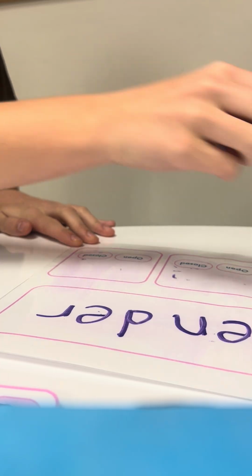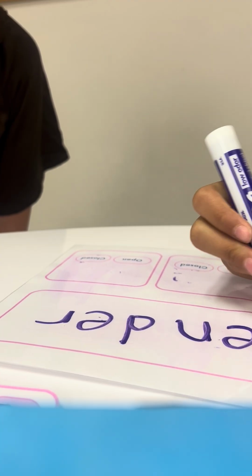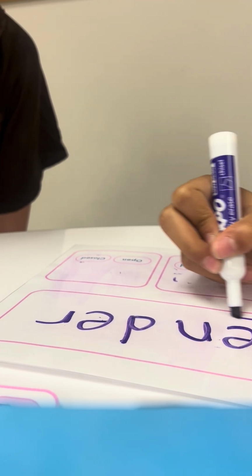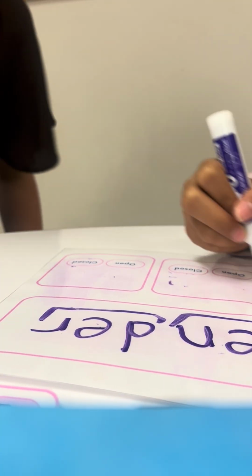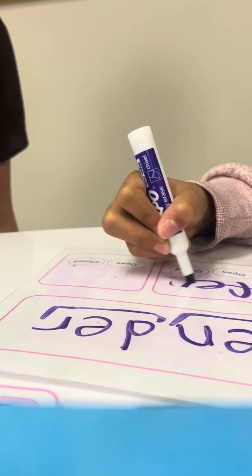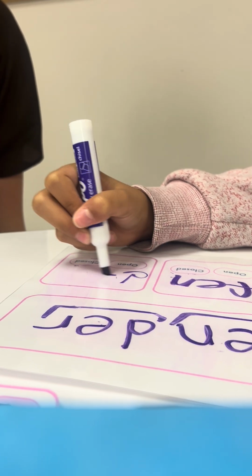Defender. Okay, so can you write the different syllables right here for me? You want me to do this also? Yeah, you can do that if that helps you for sure. Defender. Good job. And go ahead and write them right there in those boxes.